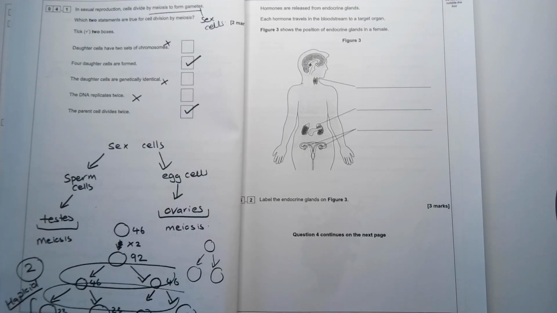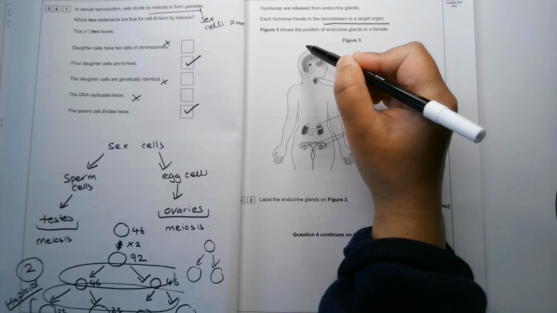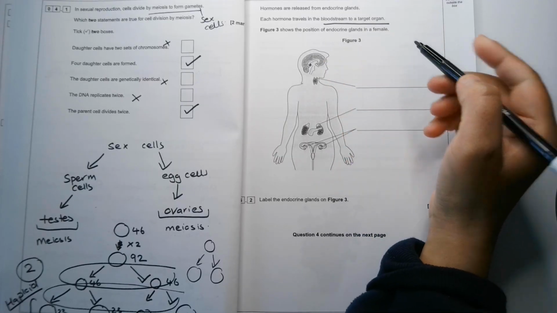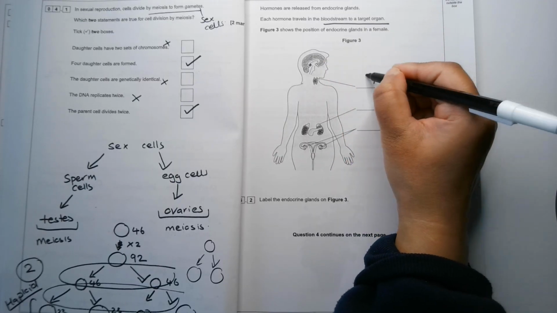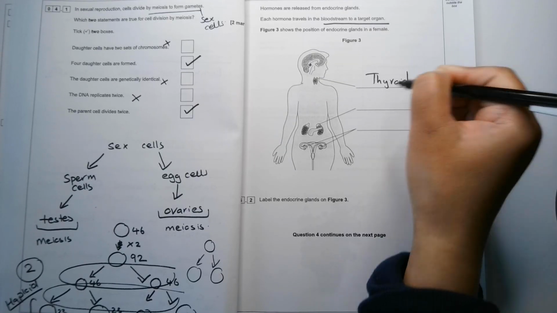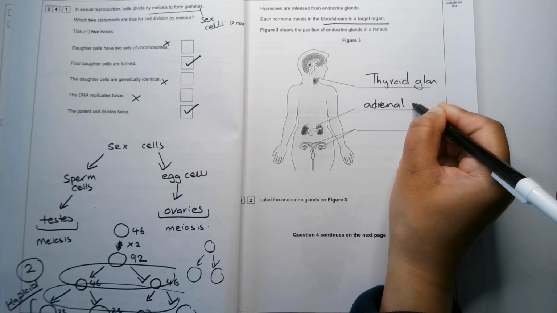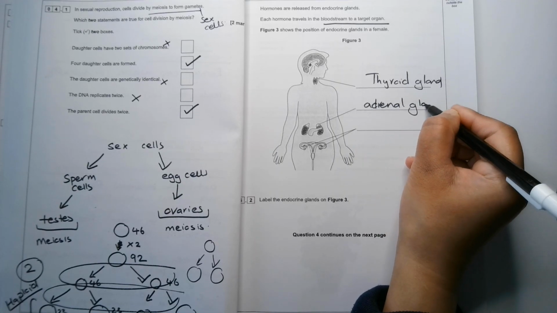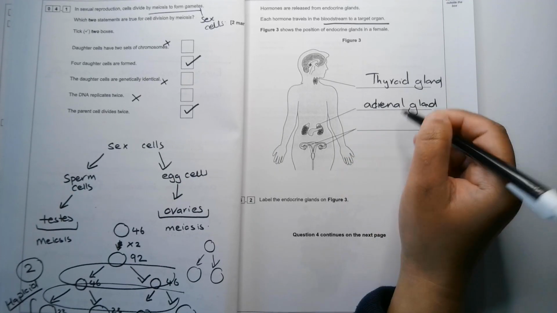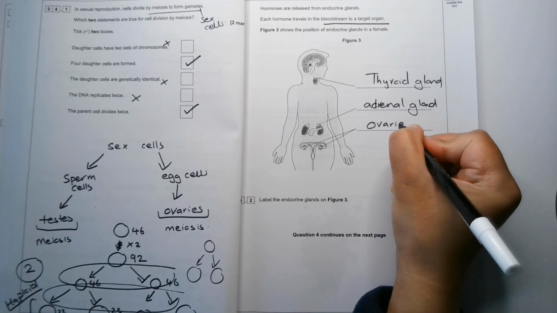Endocrine glands or endocrine system. Hormones are released from endocrine glands. Each hormone travels in the bloodstream to a target organ. Label the endocrine glands. So we've got the thyroid gland in your neck, 2 adrenal glands which sit above your kidneys, and then obviously this is a female, that is ovaries.